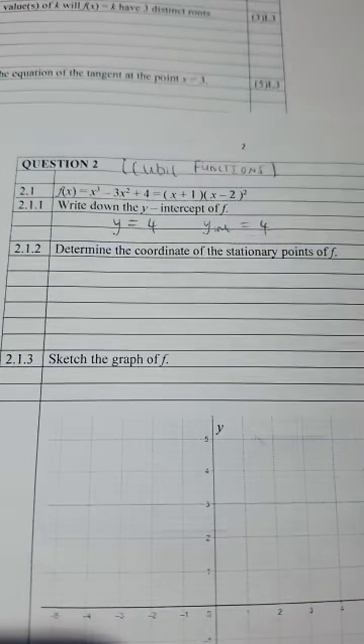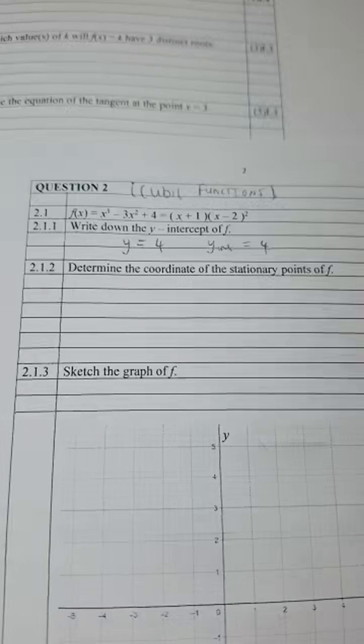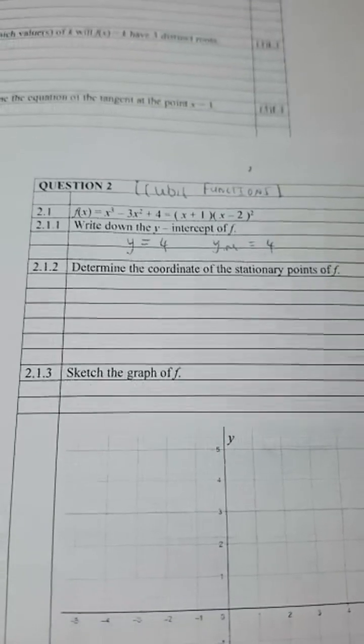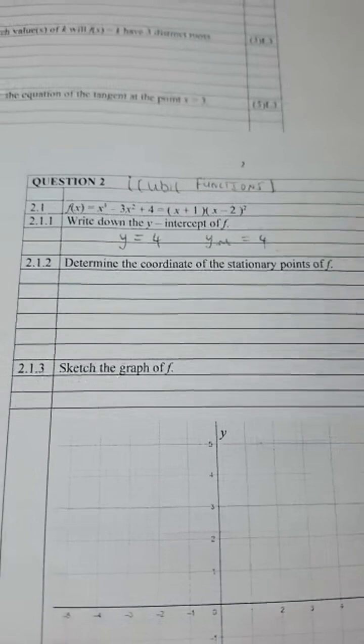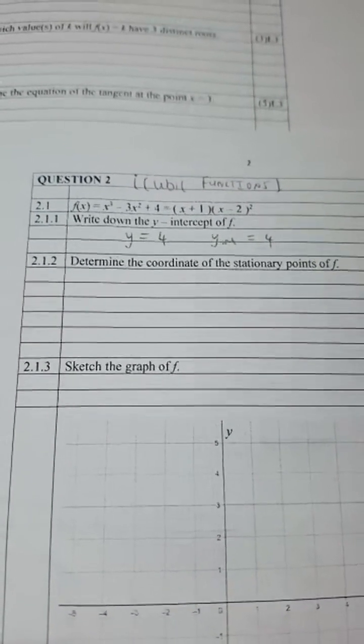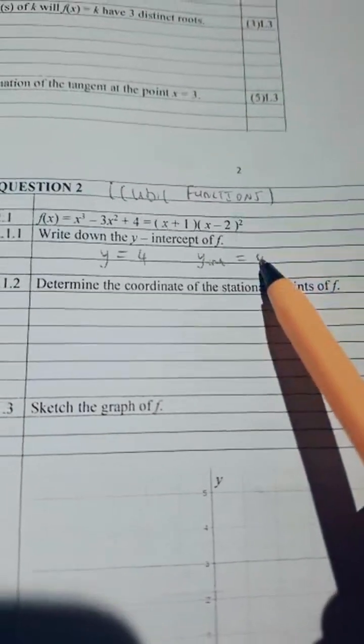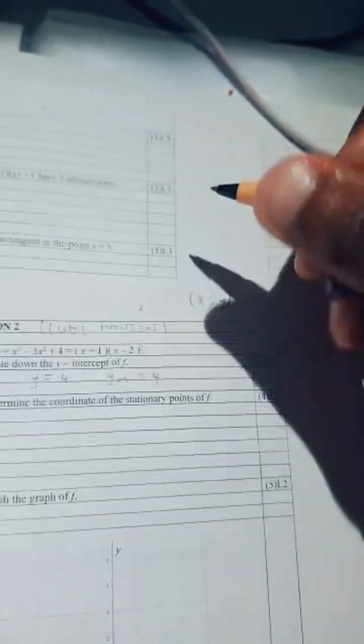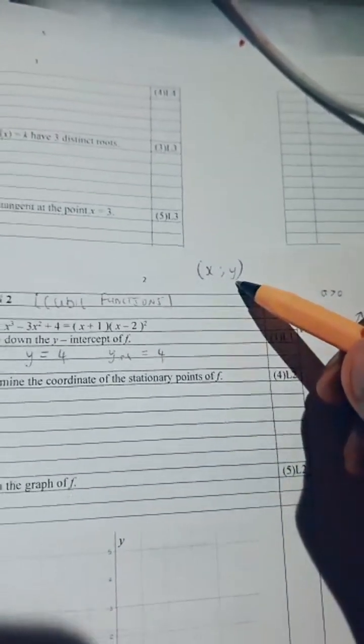Okay, if they say write down the y-intercept, be very careful. Rutendo, be careful with your writing there. Remember, this is the y value. Whenever you write coordinates, you write your x value first, and you follow it with your y value.